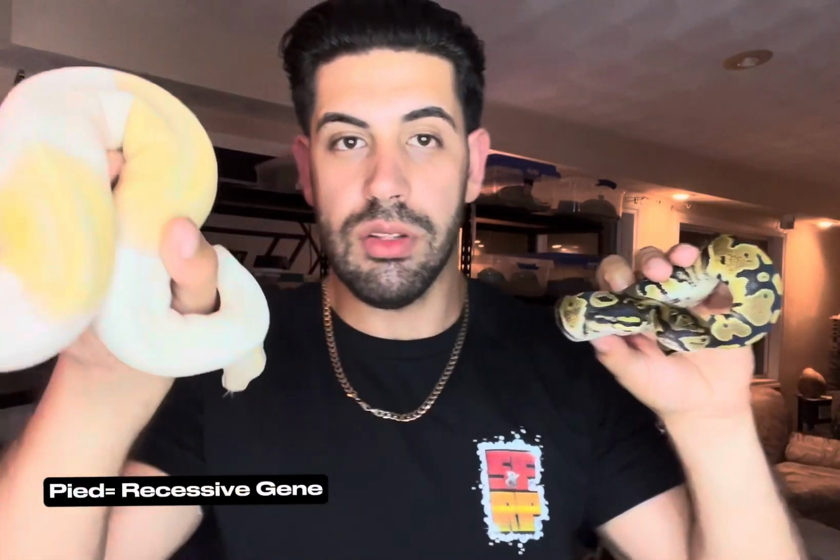Let's talk about recessive genes next. Now, what we have here is a piebald ball python.